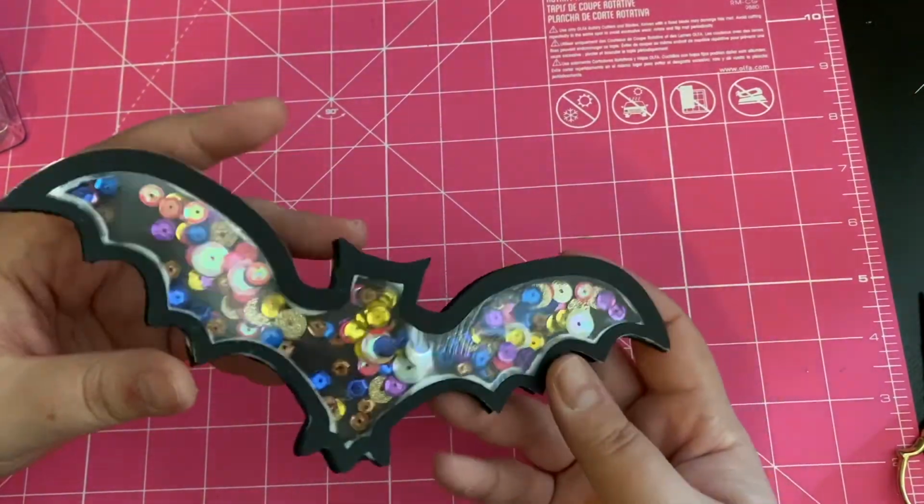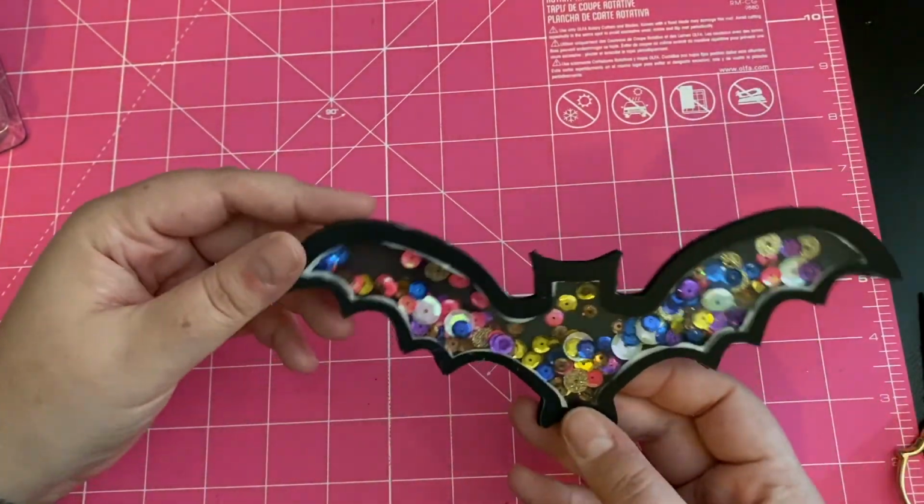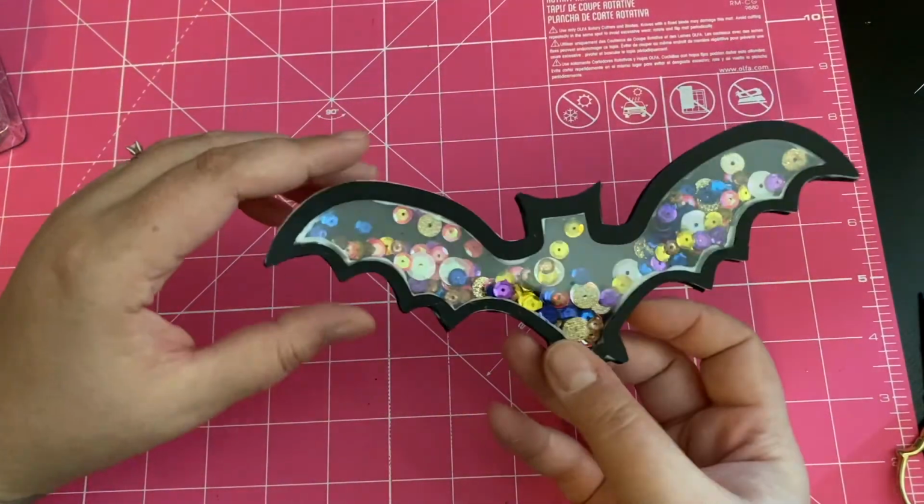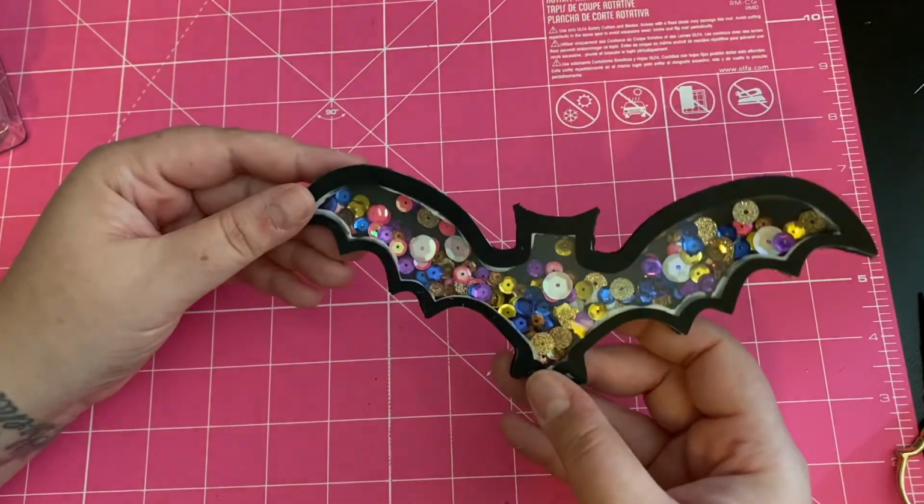But there we have it. Maybe I will shake it a little bit. We have our shaker that is in the shape of a bat. There you go.